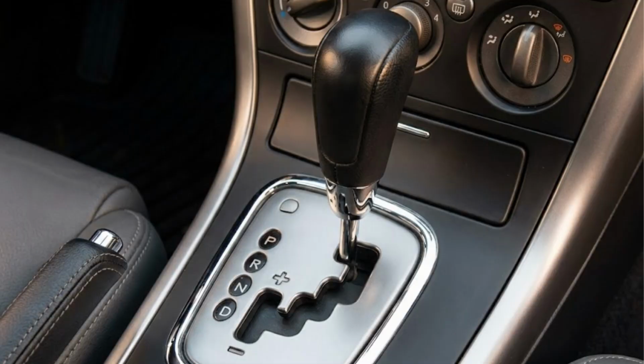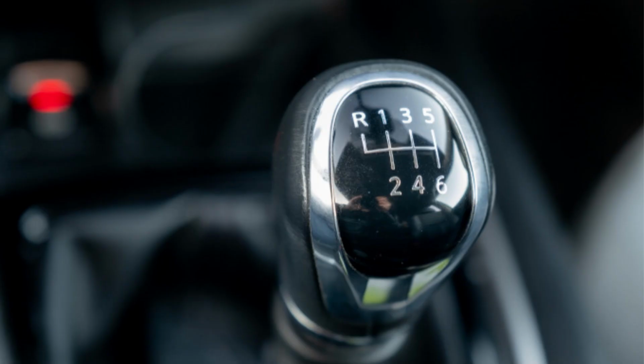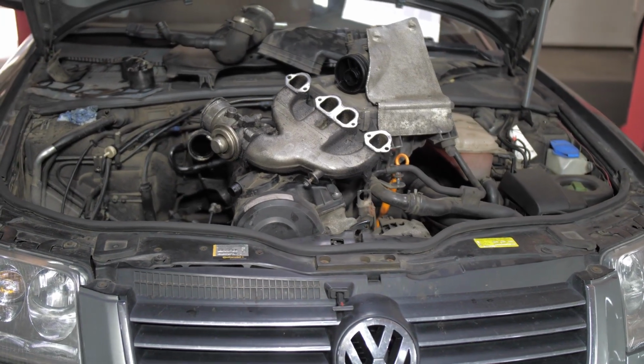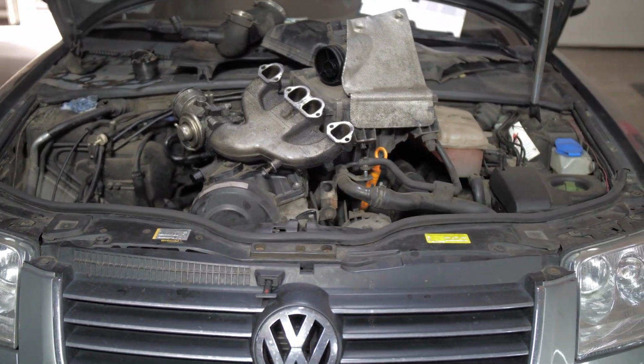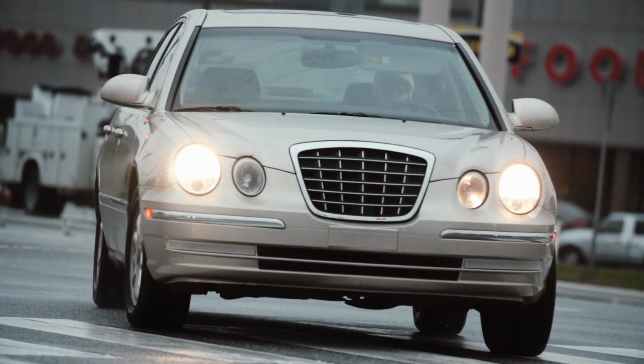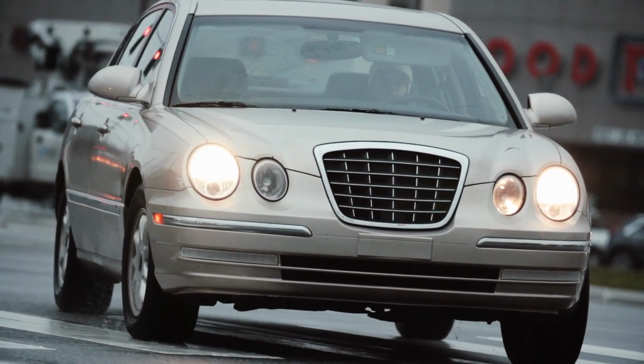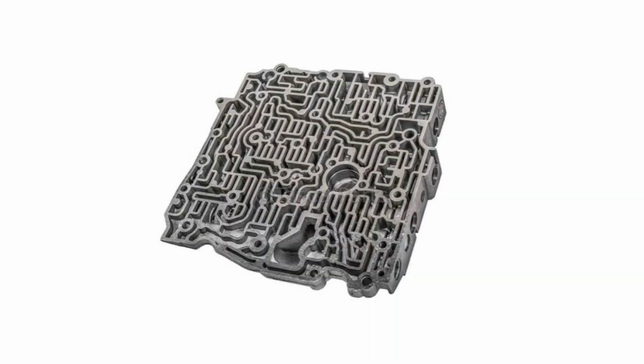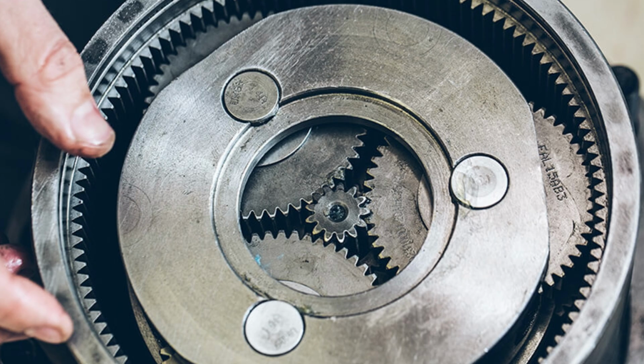Whether equipped with an automatic or manual transmission, few vehicle repairs match the complexity, or the cost, of transmission repair. As the core of the drivetrain, the transmission manages the transfer of engine torque to the wheels, controlling speed, load, and direction through hydraulic circuits, electronic controls, clutch packs, and planetary gearsets operating in precise synchronization.